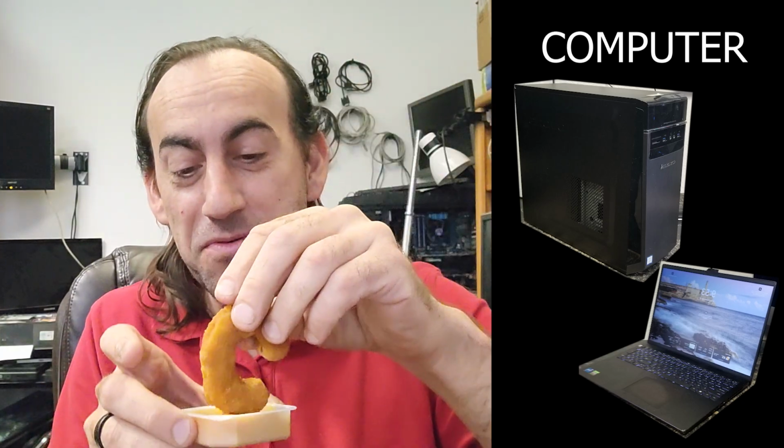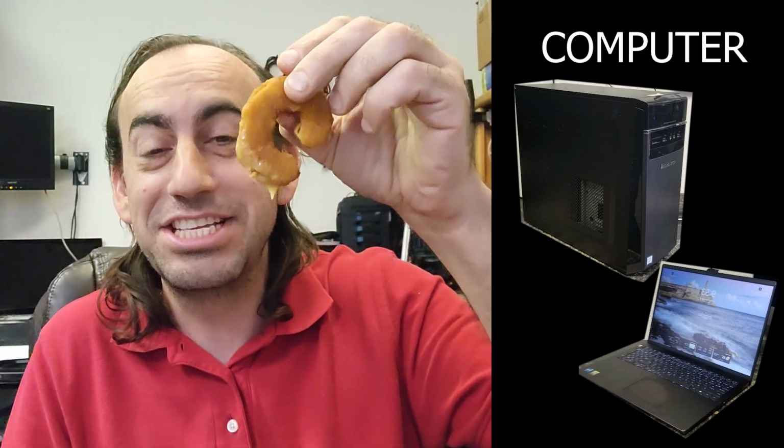Today we're going to learn some technology terms using letters. Let's get started. The letter C stands for computer. Now you do not want to get your computer wet, otherwise it'll stop working.